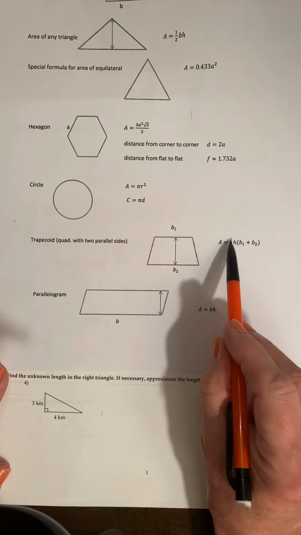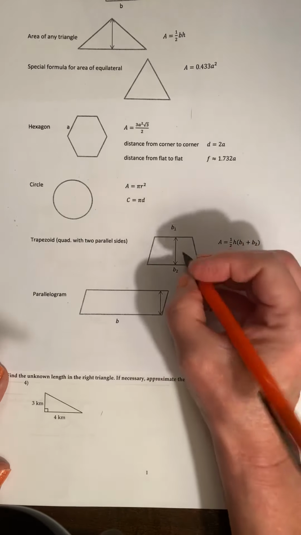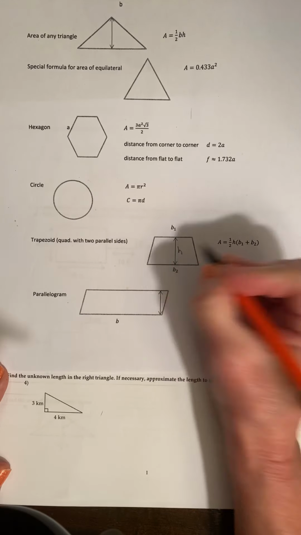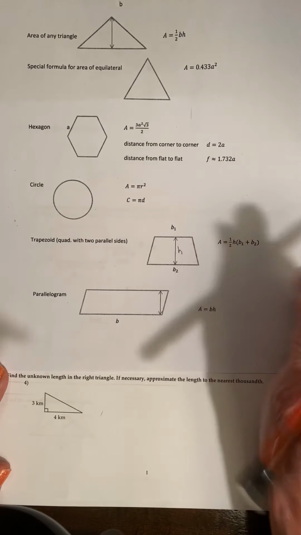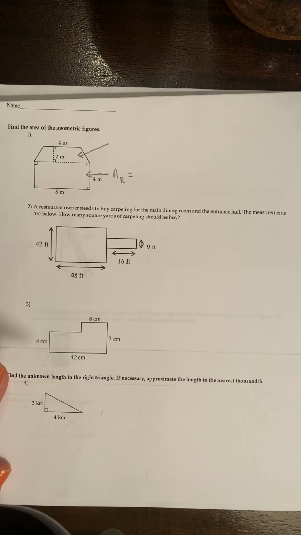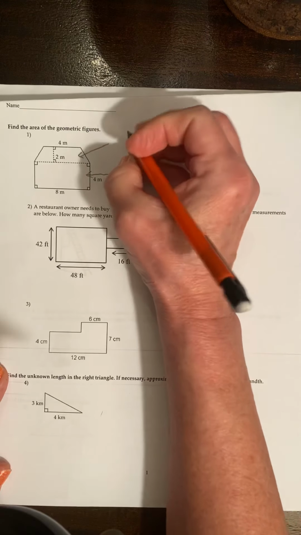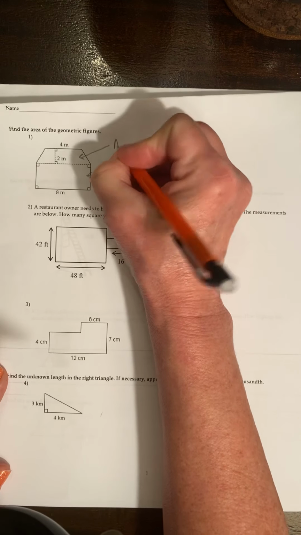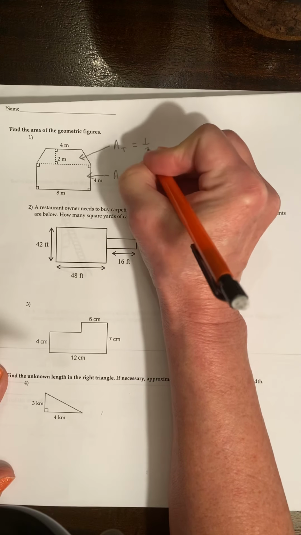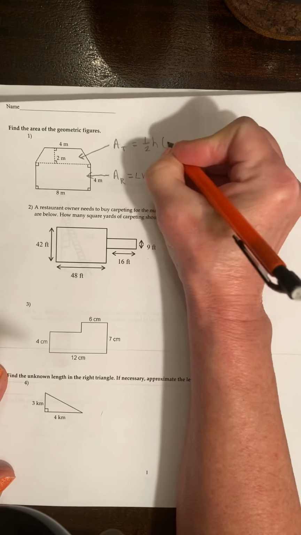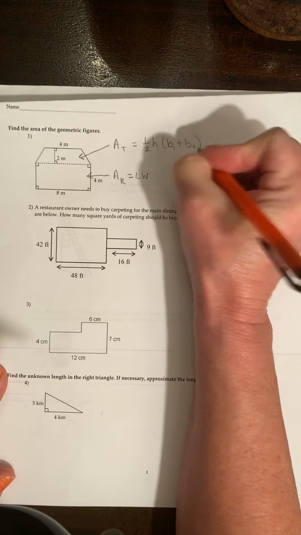And the formula is 1/2 times height. The height's always measured straight up and down. Let's pencil that in. And B1 and B2 are the two bases here. So for our rectangle, it's length times width. We should know that one. And the area for our trapezoid is 1/2 of the height times the sum of the two bases added together.